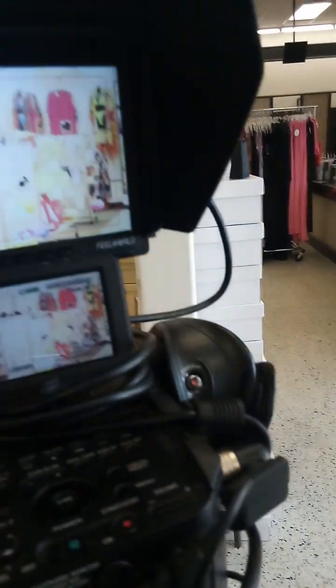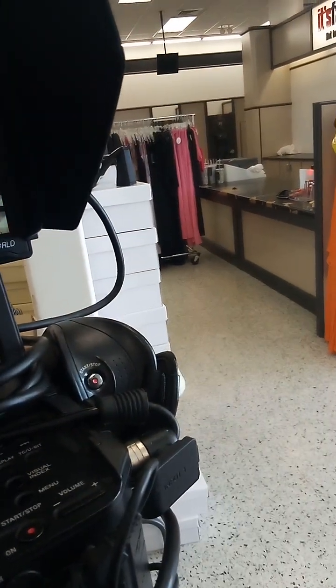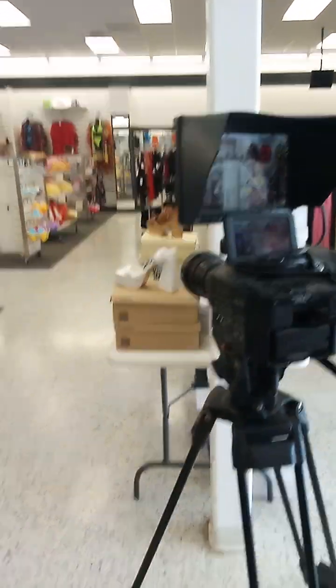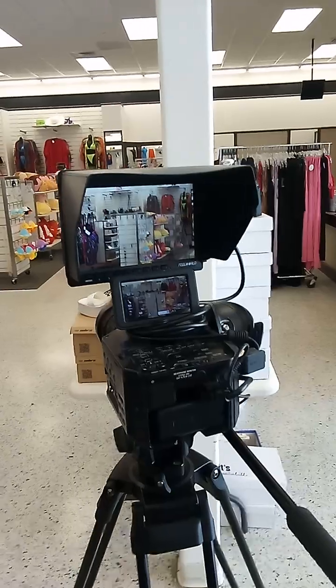Sometimes that might change due to outdoors or indoors. Like this is indoors. I think that's perfect right there. Yeah, that's nice. It's cut proper. So that's your aperture.